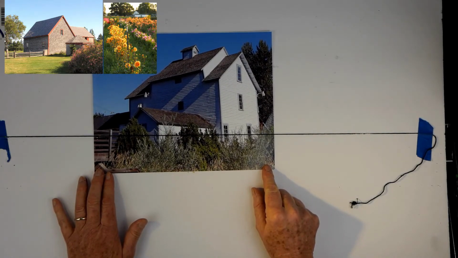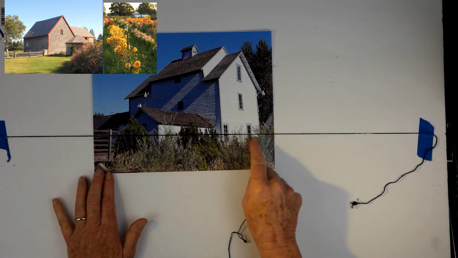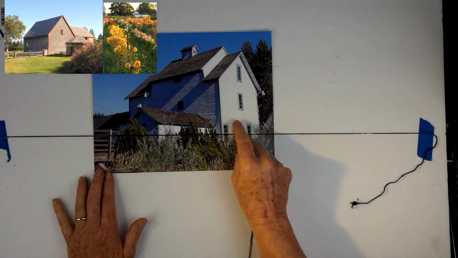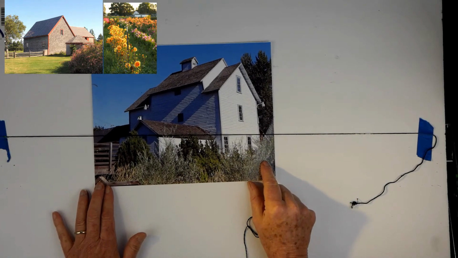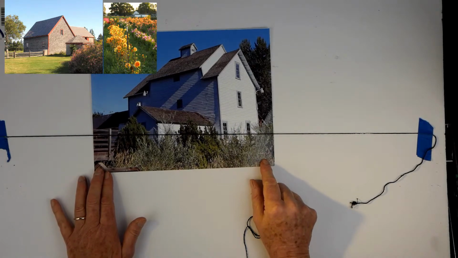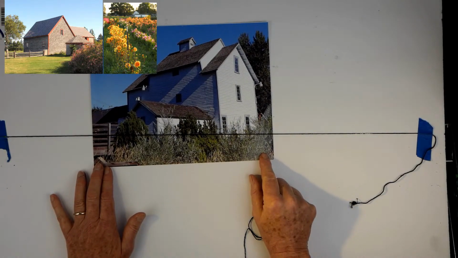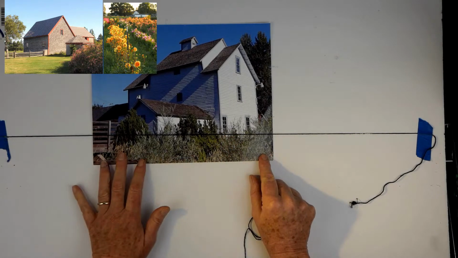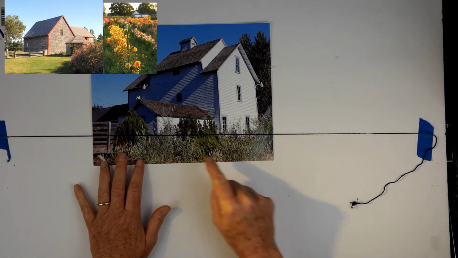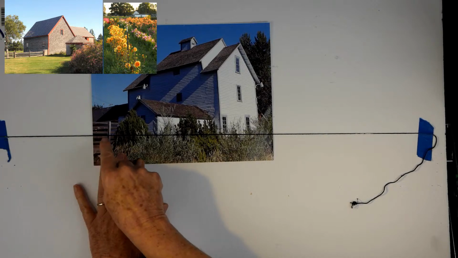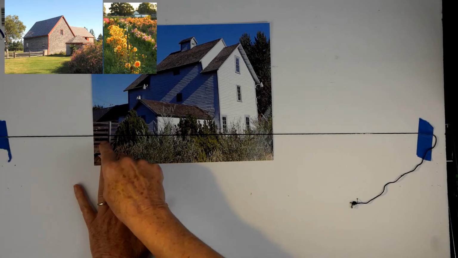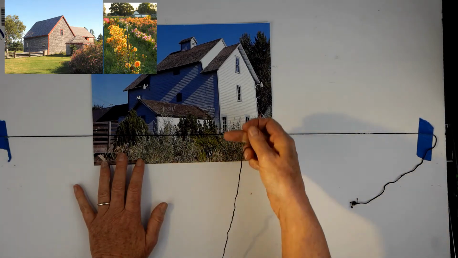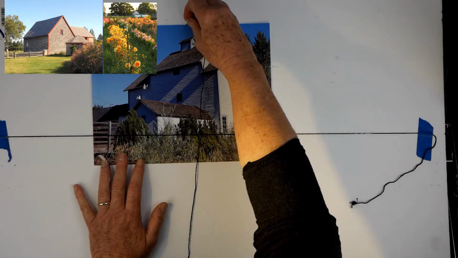But I'm looking at the edges of the siding. I'm looking at the tops of the windows where everything levels out, and I'm seeing it leveling out at the bottom of this. Oh, look, it's leveling out on this side over here. It's leveling out on the bottom of the window.